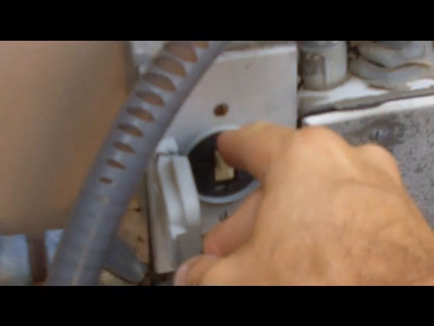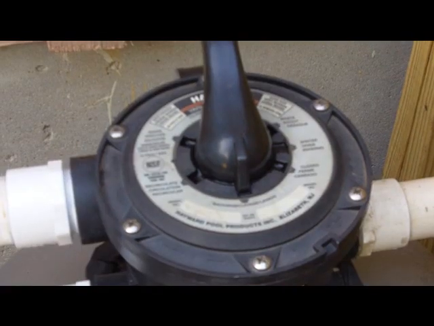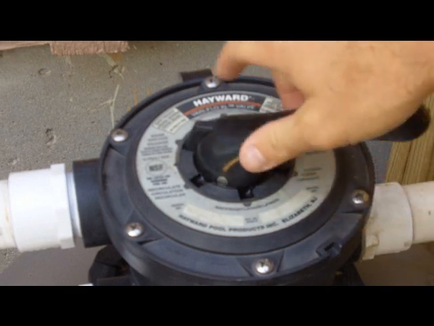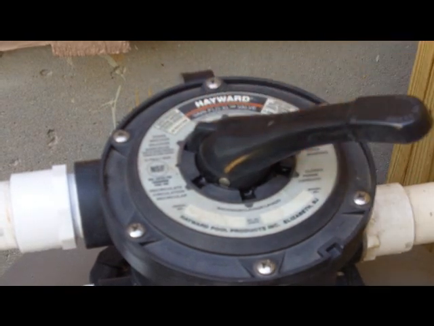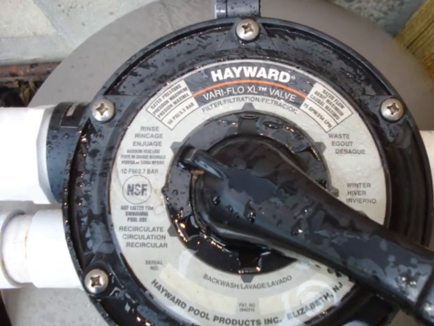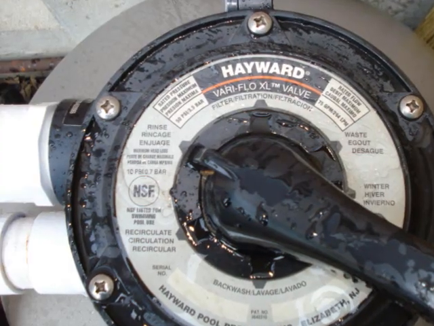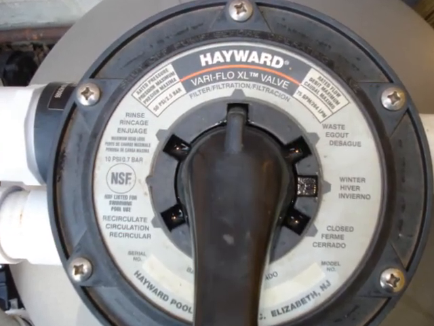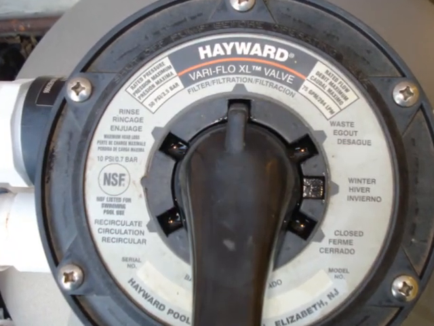This should be allowed to do so until the wastewater is clear. Once that's occurred, turn off your pump again. Remember, never manipulate the multi-port valve handle while the pump is running. What you want to do now is turn the handle clockwise to the rinse cycle. Turn the pump back on and rinse for at least a minute. After the minute, turn off the pump once again, return your multi-port valve to filter, and you are back up and running. It's that easy.